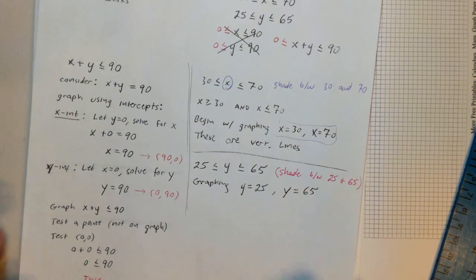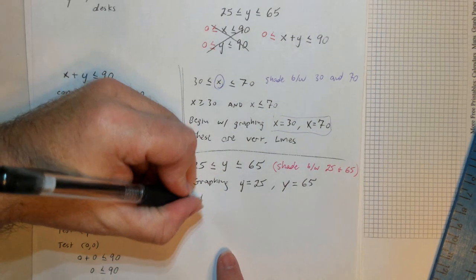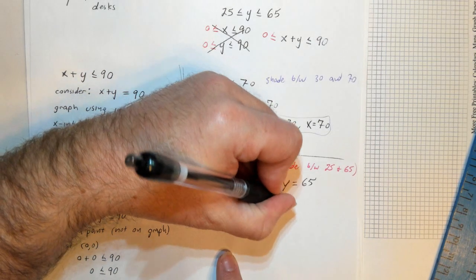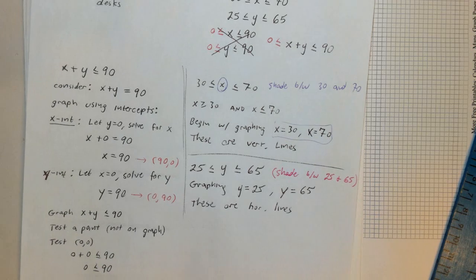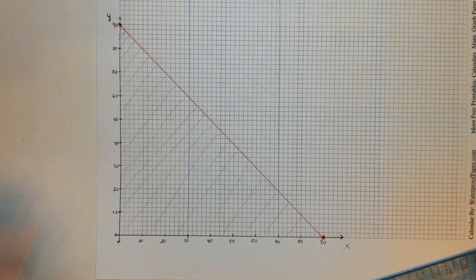Okay. Here we go. These are horizontal lines, by the way. In my last video, I said that this was the longest part, step 1, graphing all of these things. And it's true.